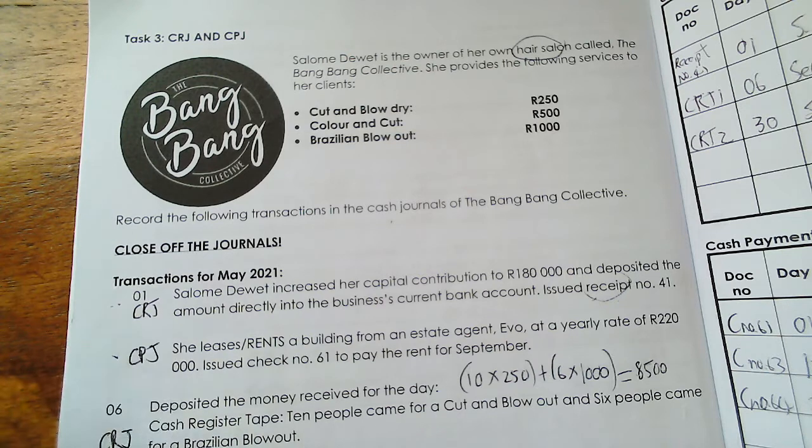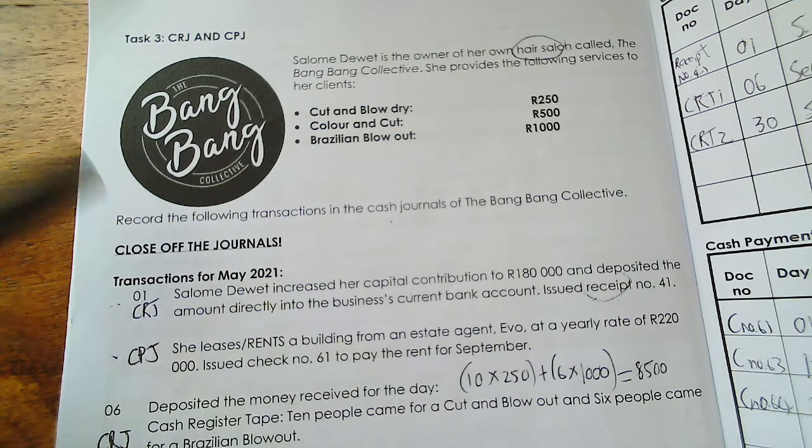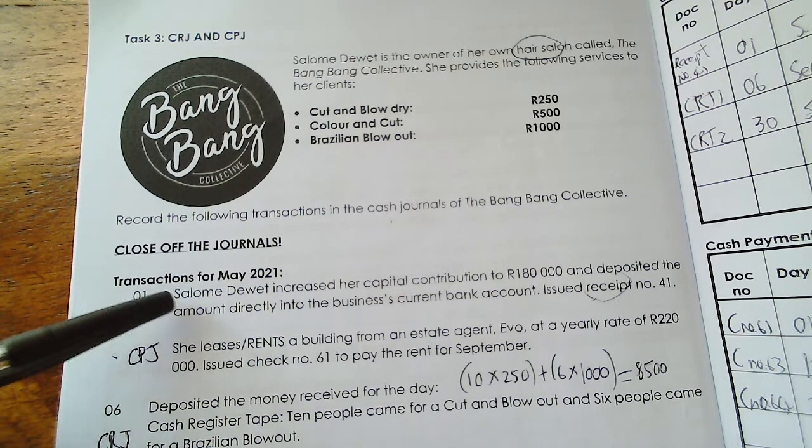Now, all of these transactions we have to record in the journals, and if we receive money it's in the CRJ, and if we pay money out it's in the CPJ. So let's look at the first transaction.